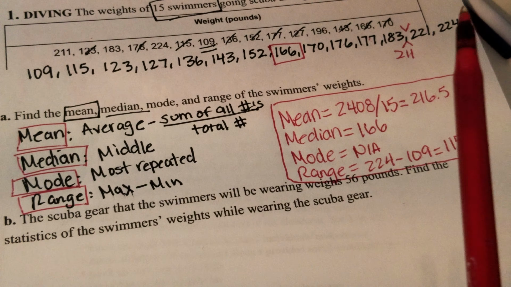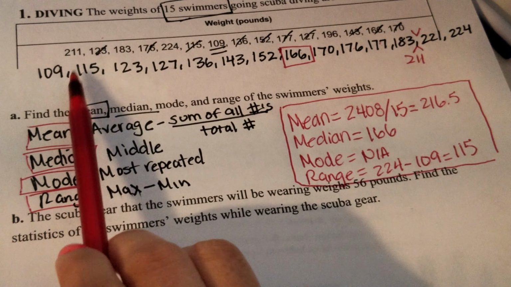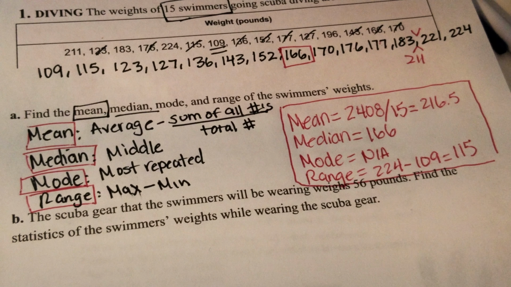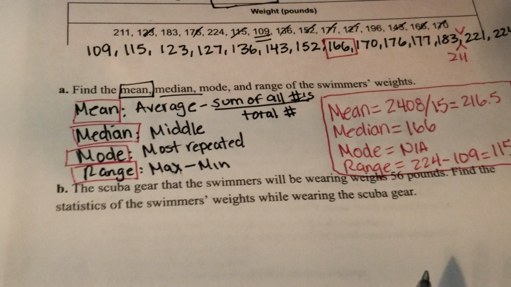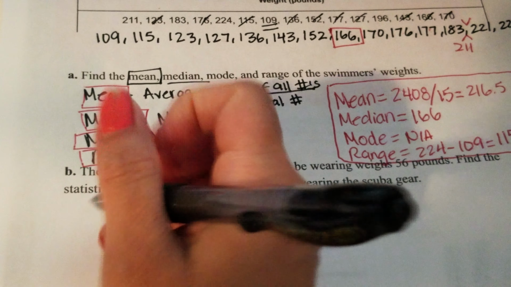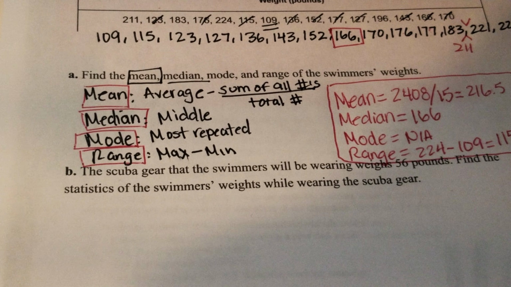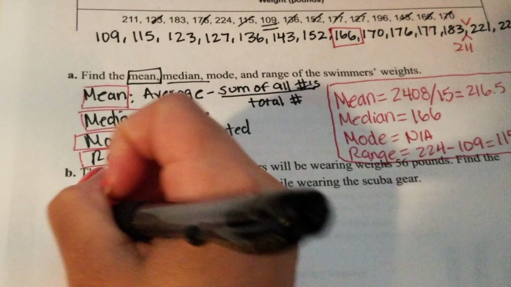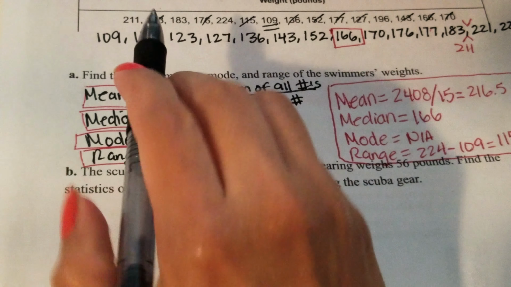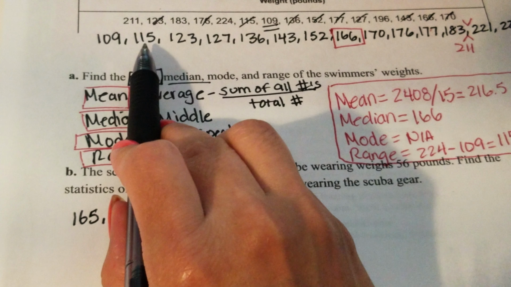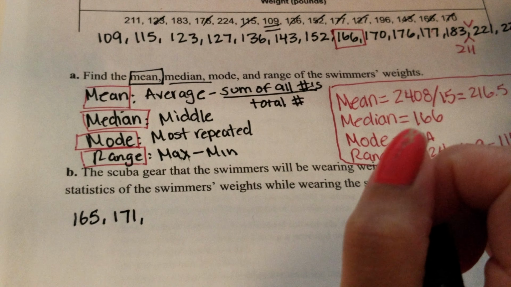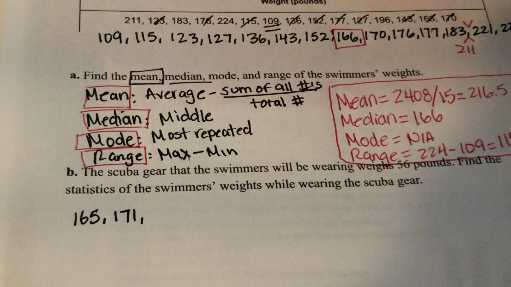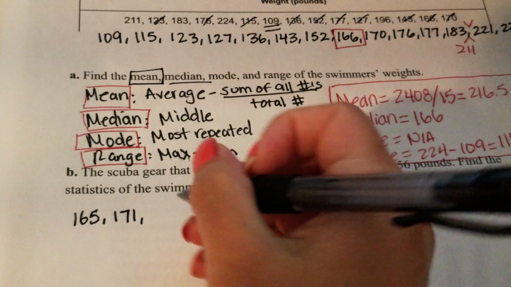That's a lot of work. So what we have to do is add the 56 pounds to every swimmer, okay? So that means that the first swimmer will be 109 plus the 56. That's gonna be 165. The second swimmer is 115 plus 56. That's 171. Okay, so that's what I'm gonna do to all these swimmers. 123 plus 56, 179.